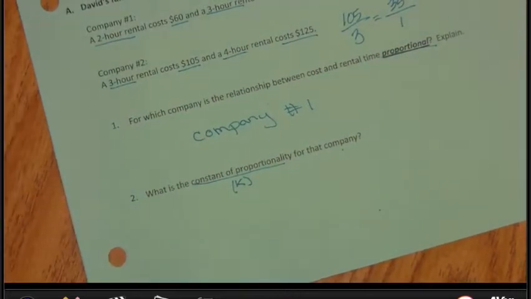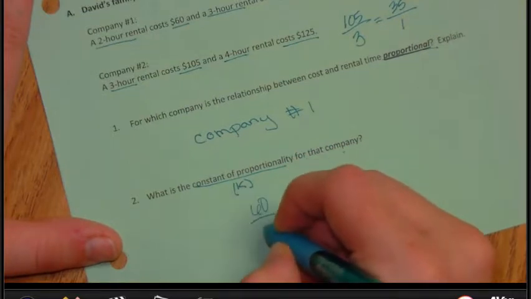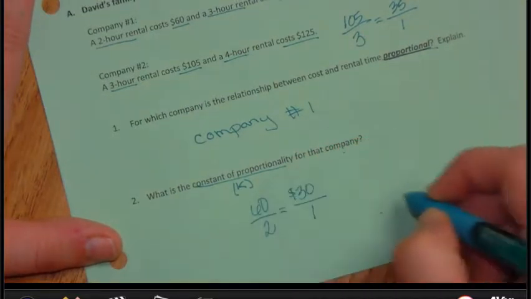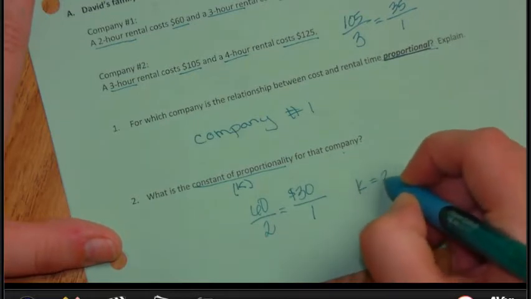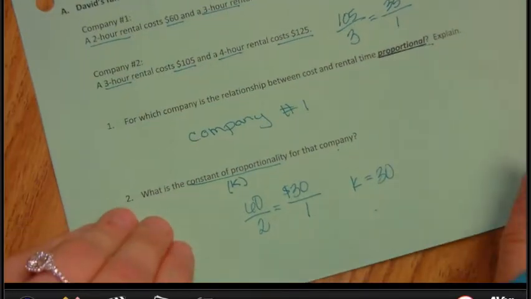If you guys can find the unit rate in your problem, that's your K value. Okay, and so that was 60 over 2, which brings me down to $30 over 1. So K is equal to 30. All right. If you can find your unit rate, then you have found your K, your constant of proportionality.